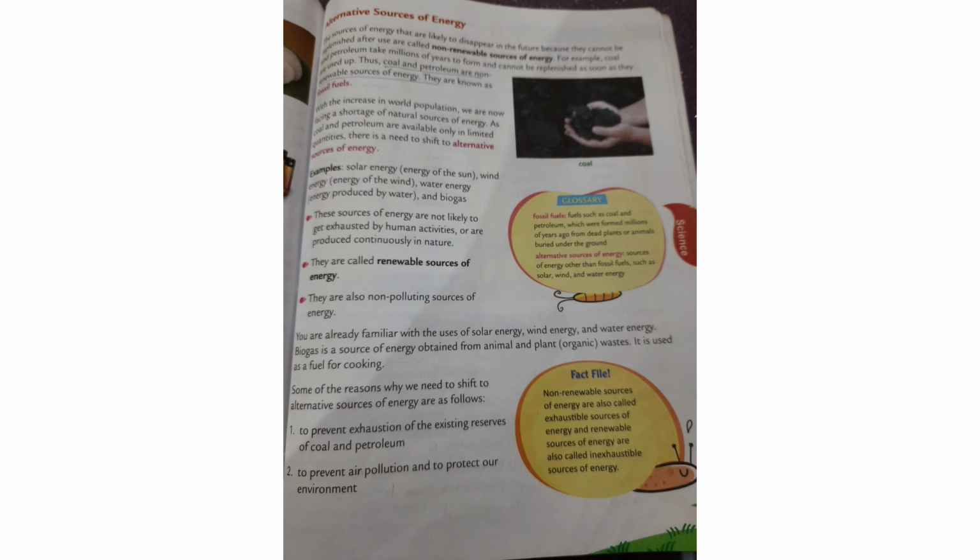With the increase in world population, we are now facing a shortage of natural sources of energy. As coal and petroleum are available only in limited quantities, there is a need to shift to alternative sources of energy. With the increase of world population, we are facing a shortage of natural resources because many people are using them. Many vehicles are coming up and our population is increasing. So we need to find alternative sources of energy.